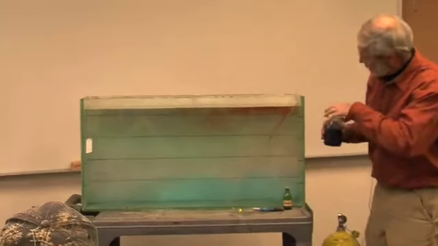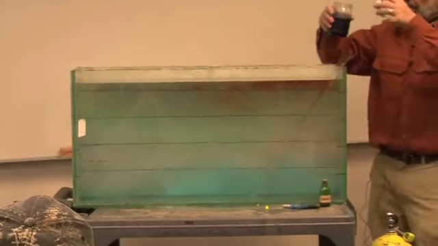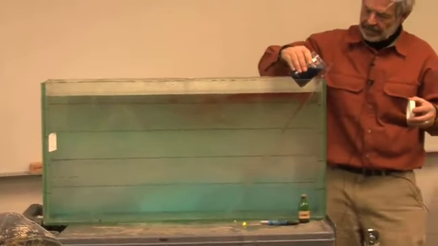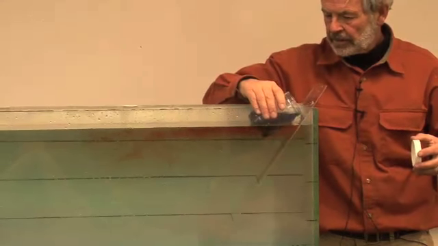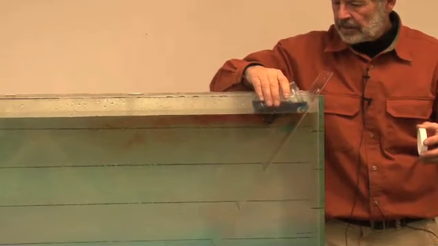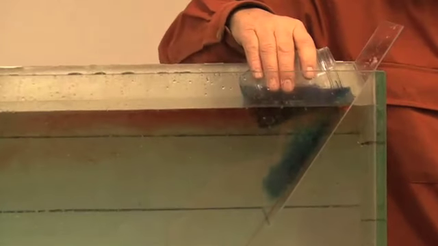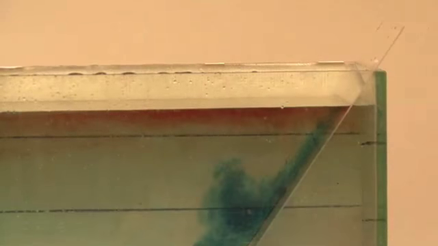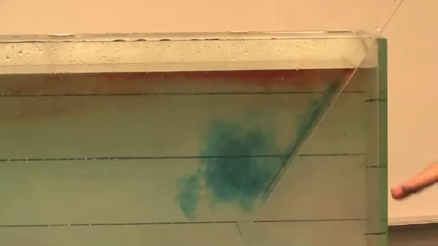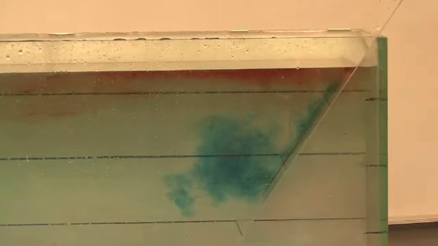And I don't know, my colors aren't so great anymore here, but I've got some blue dye, and we'll working. So it's going down, it goes down. Two things happen.